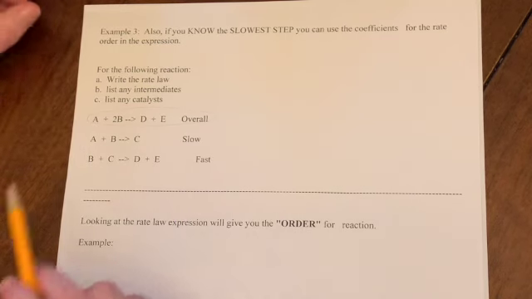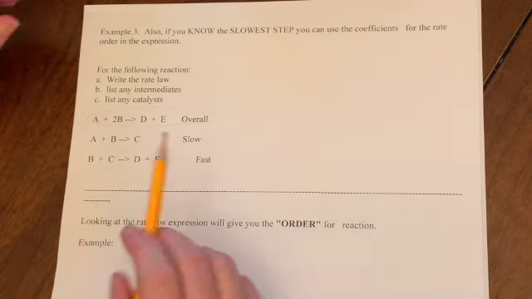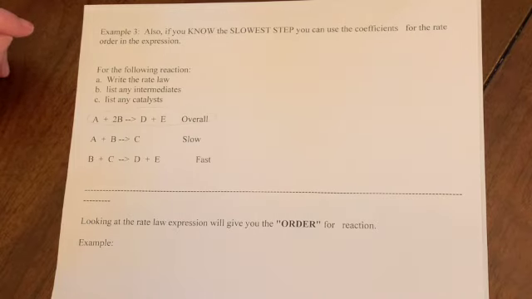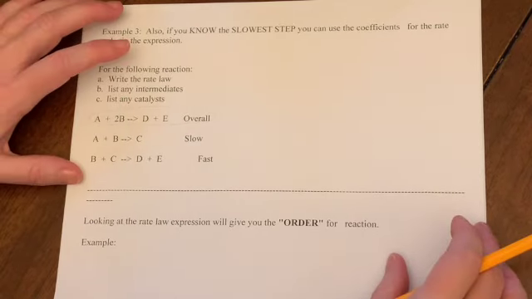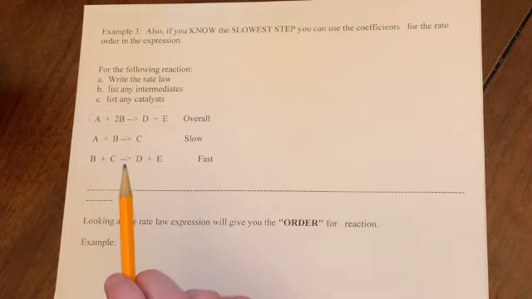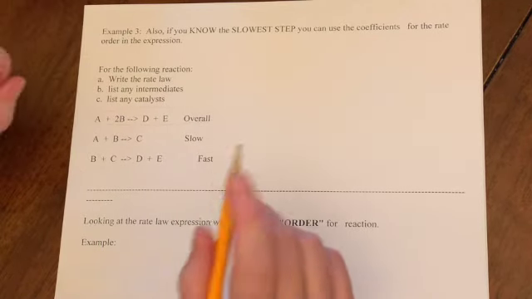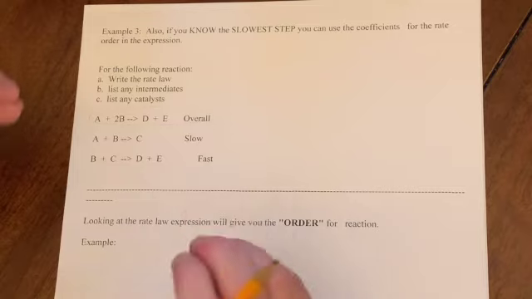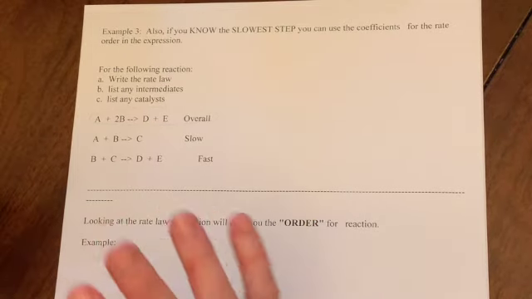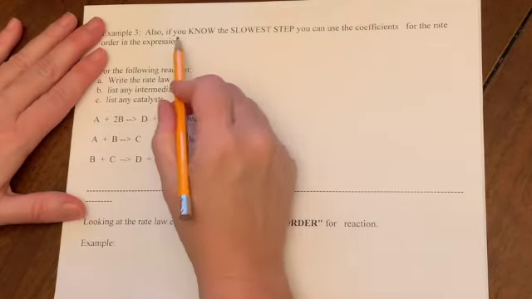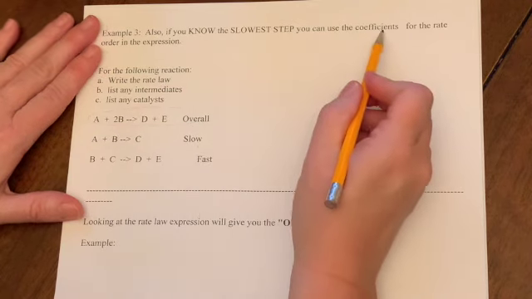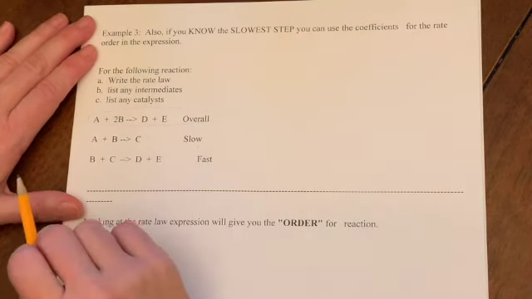I tell you the slow and the fast step. You can actually write the rate law from this. Okay, and you can do this because you know the slow step. So be careful with this. This is something that people kind of fall in love with, but it's only if you know the slow step. If you know the slowest step, you can use the coefficients for the rate order in the expression.